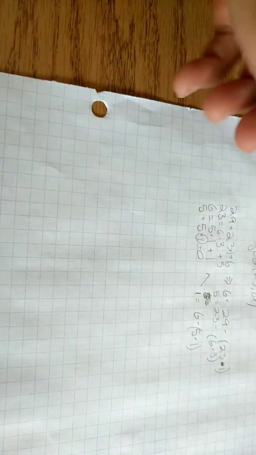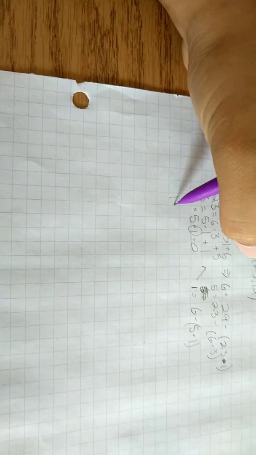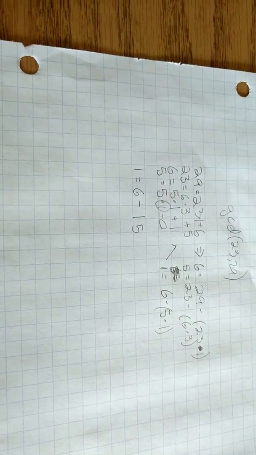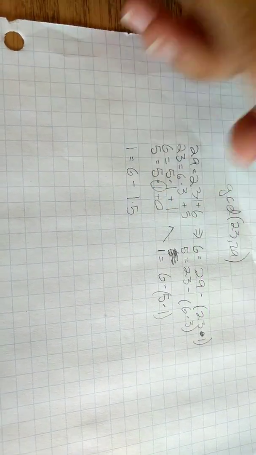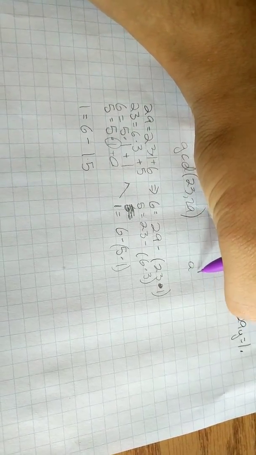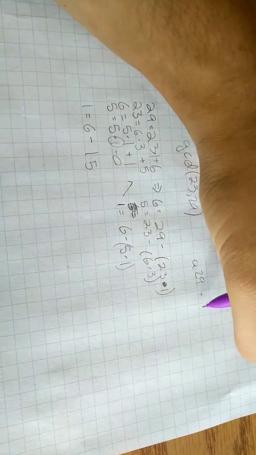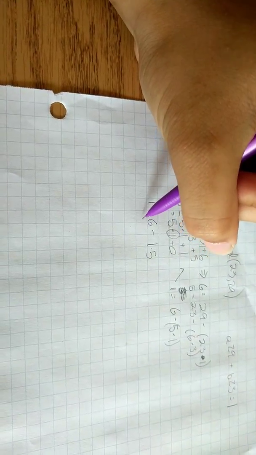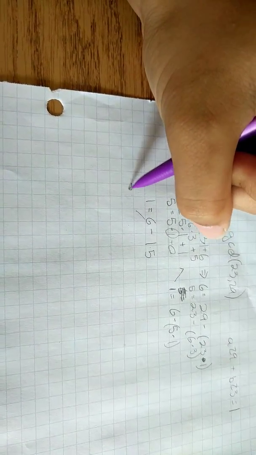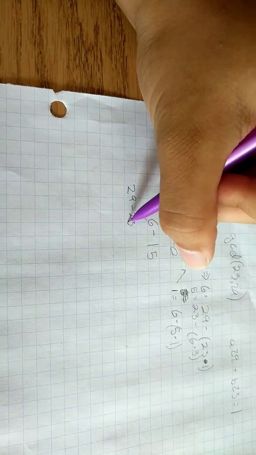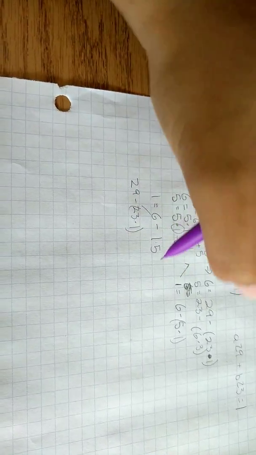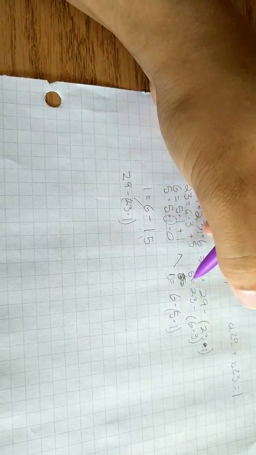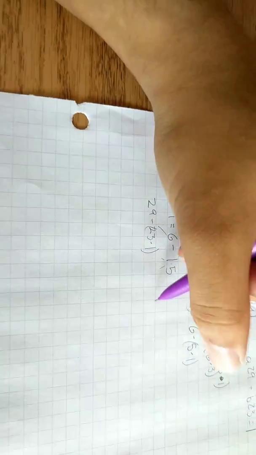Now I have the equation 1 is equal to 6 minus 1 times 5, and I need to get that into terms of 29 and 23, so that it's in the form a times 29 plus b times 23 equals 1. So what you do is replace this 6 with 29 minus 23 times 1, and replace the 5 with its equation, and so on.